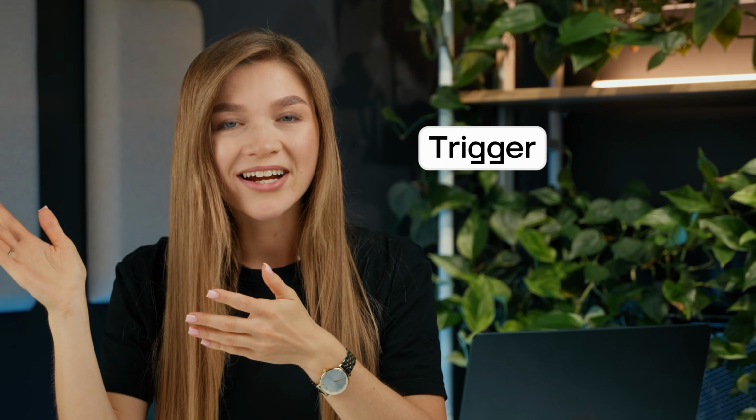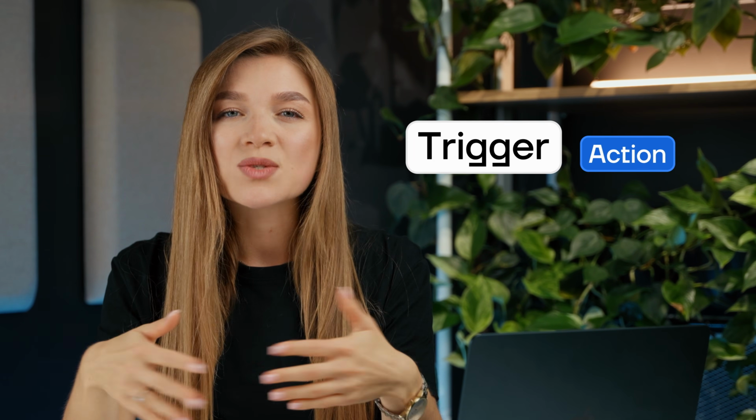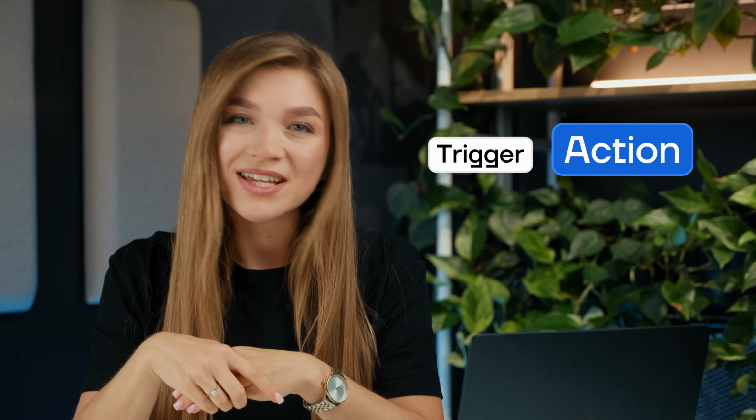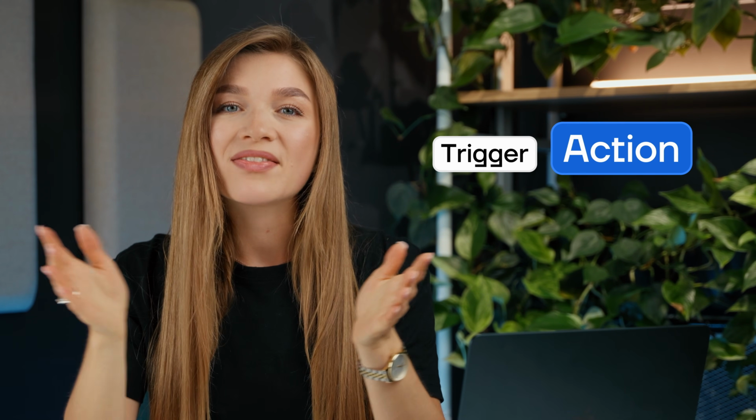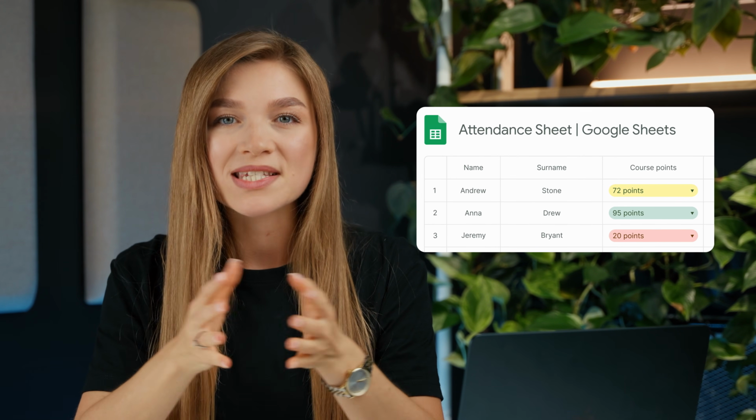And this is where Certifier Automations come into play. Certifier Automations follow a very simple idea. Two steps: a trigger and an action. The trigger is what starts the automation. The action is what happens next. With Google Sheets, the trigger is when a new row appears in your spreadsheet. The action is when Certifier issues the certificate for that row.